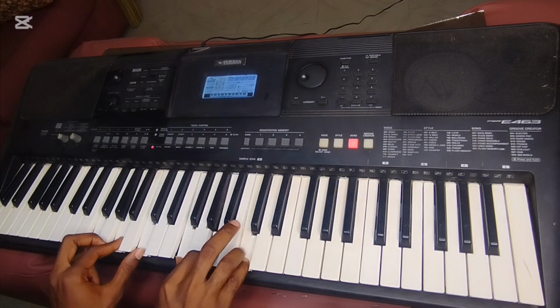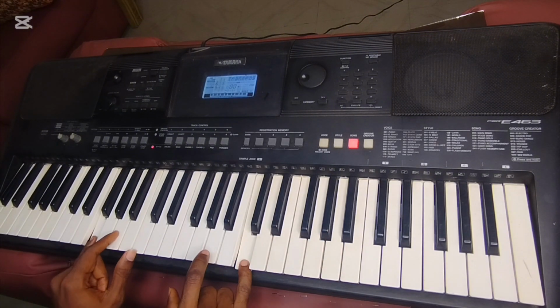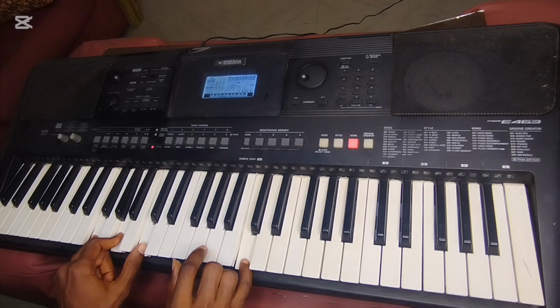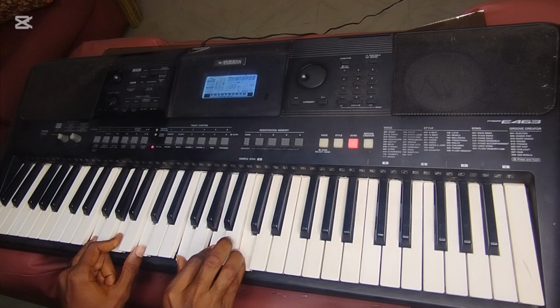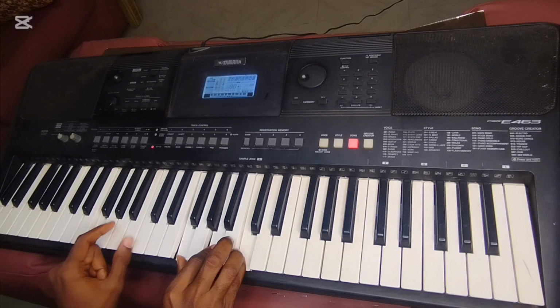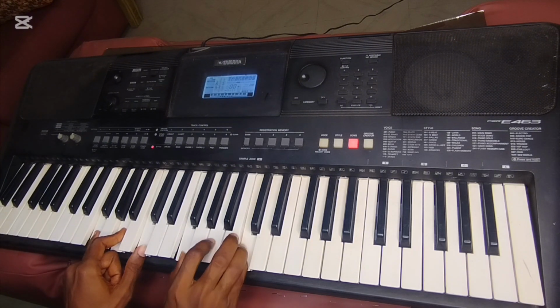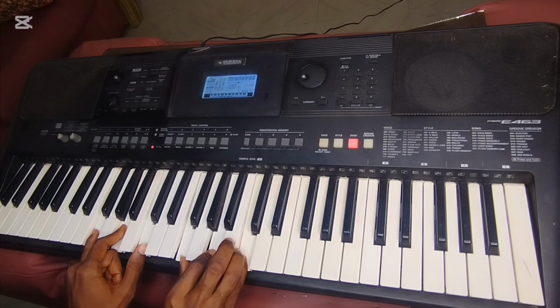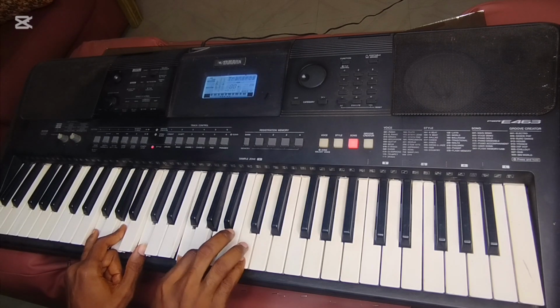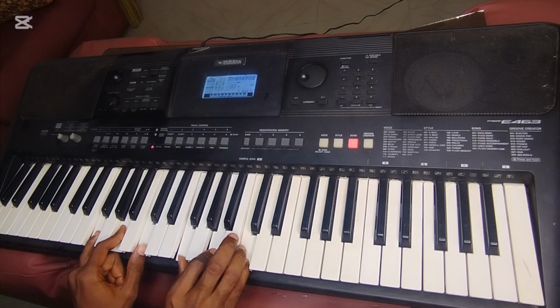Your do is your 1, which is your F, A, and C. The separation should be do, mi, sol, which in the number pattern is 1, 3, 5. Hope you're getting something here.